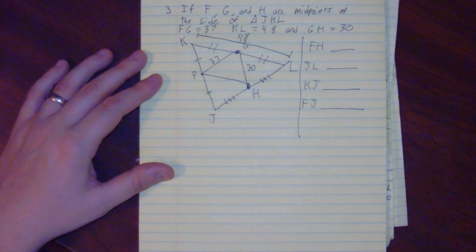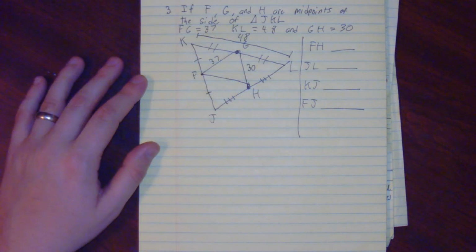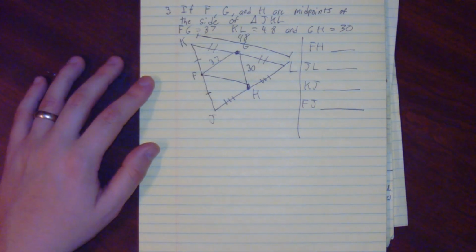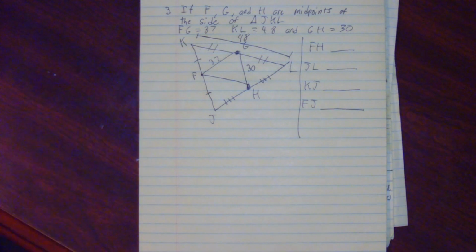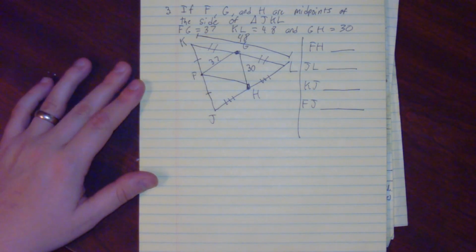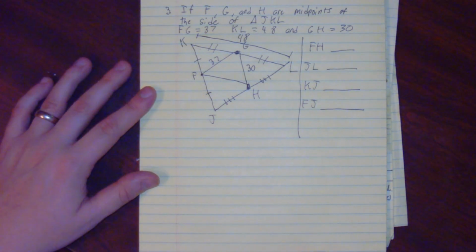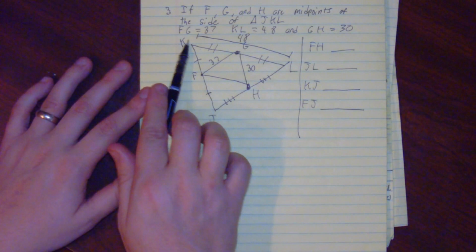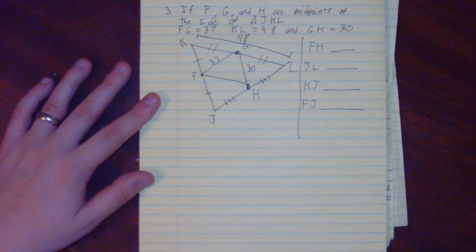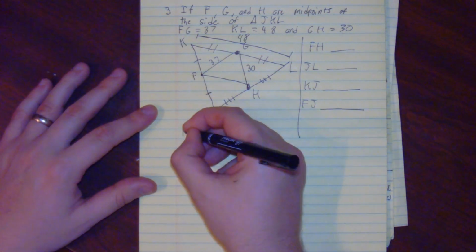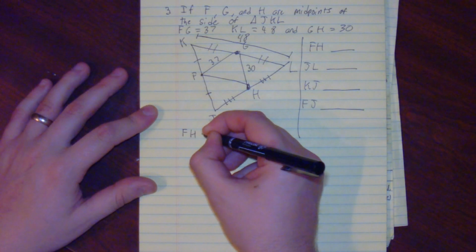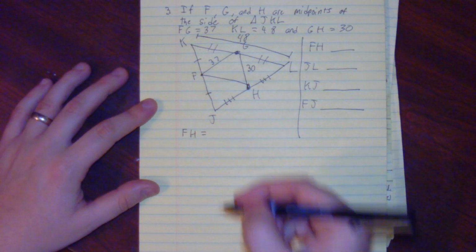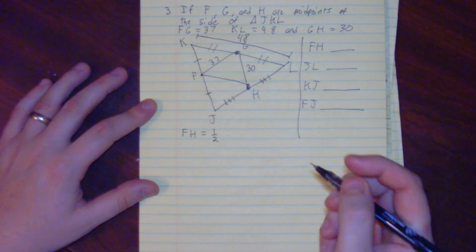So we do have all these midsegments here, so we are able to work within the Midsegment Theorem. For FH, I'm going to show you what the theorem looks like, then I'll show you a quick, easy way to fill out each and every one of them. So FH, we don't know what that is, but we know it's parallel to KL. By the theorem, FH is equal to half of KL.